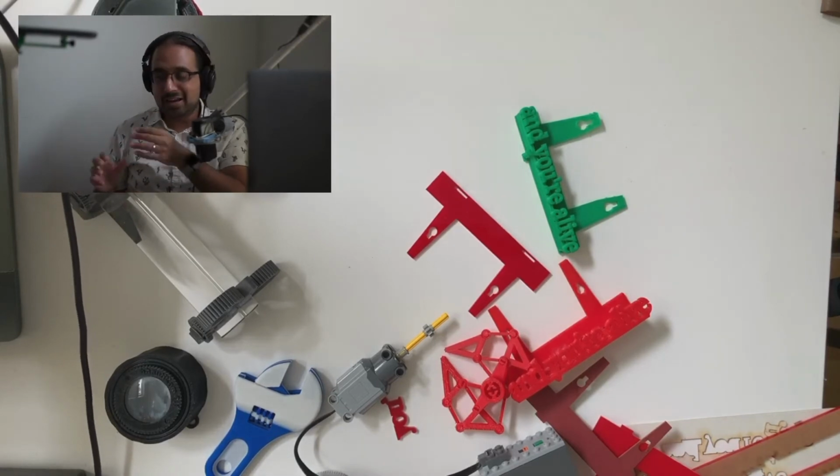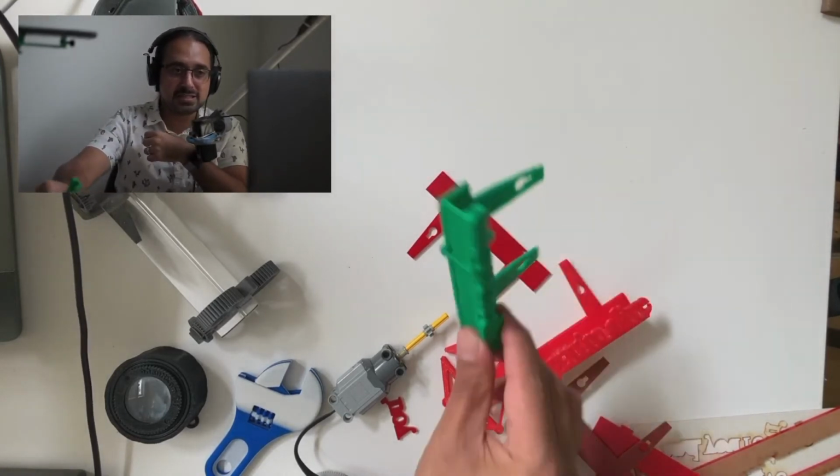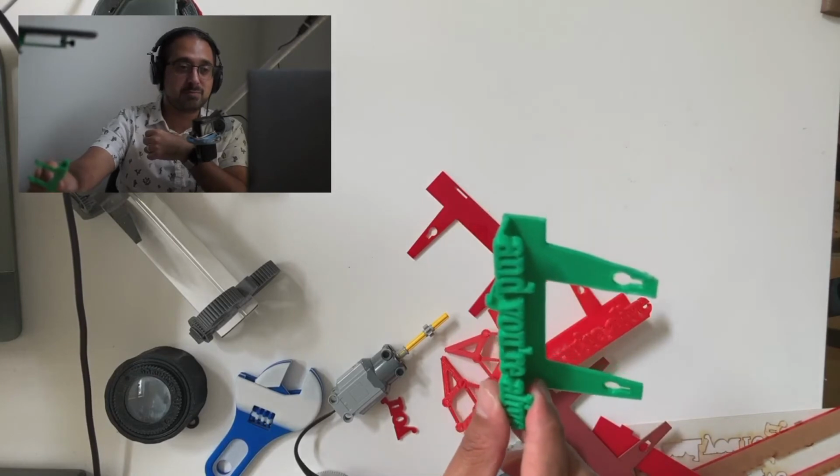I wouldn't worry about it. 3D printing is, after you've put the investment into the printer, relatively cheap, right? If I look at this, this is probably about 2 cents worth of plastic, right?